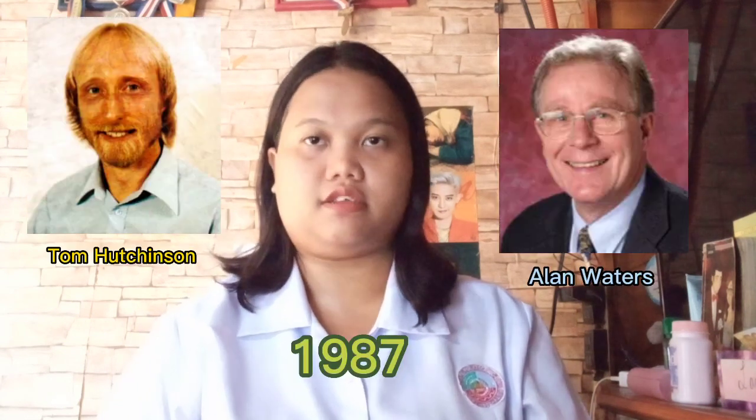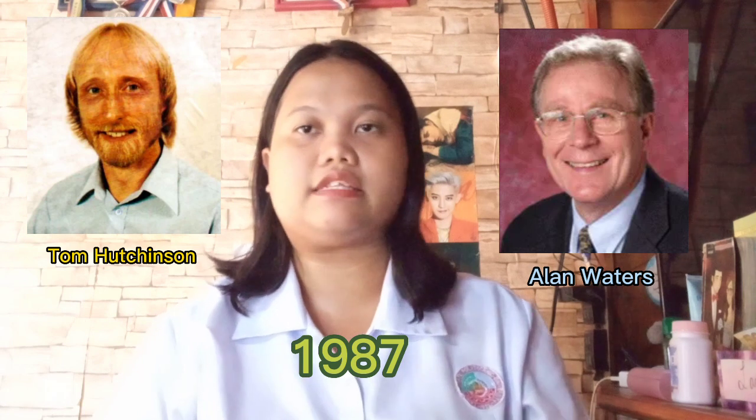The ESP over the years has gone through 5 stages, according to Hutchinson and Waters, 1987, that take shape in 5 approaches or theories.